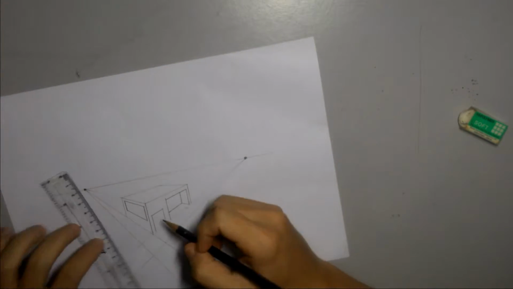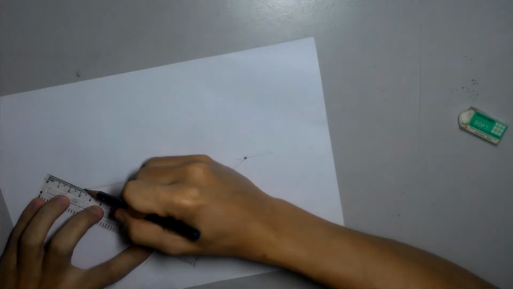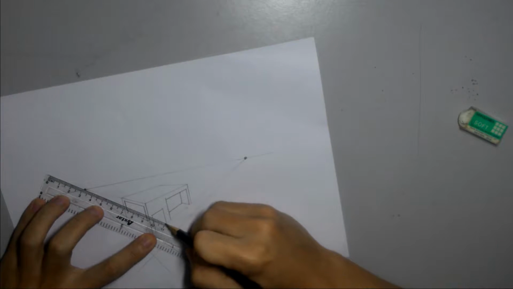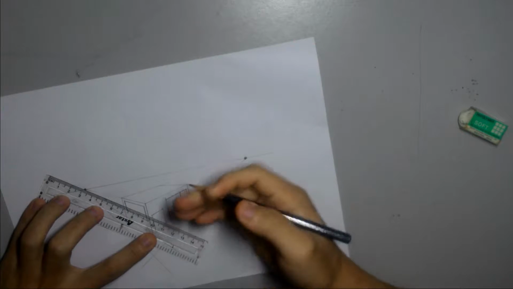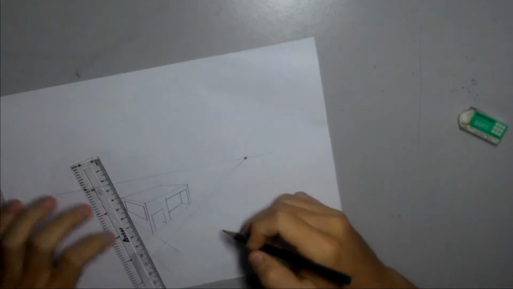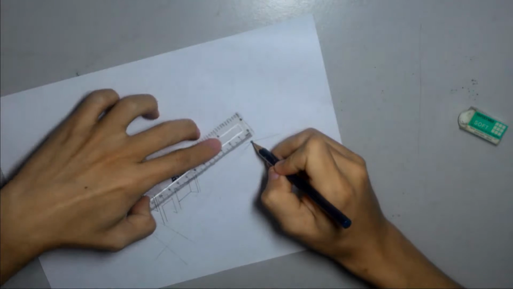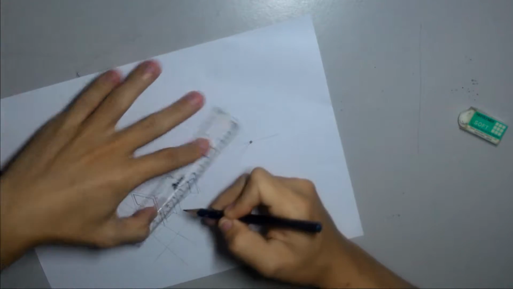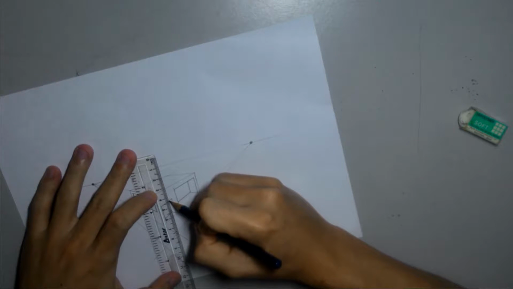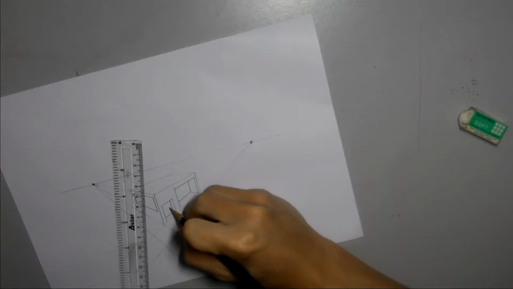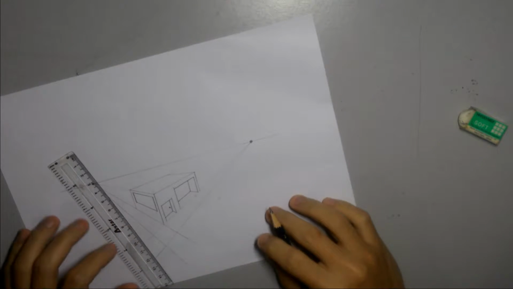Next, the door, doing the same thing, but make sure you don't draw too inwards because it will be too much going in. For me, I prefer it to come out a bit like this. So your doorknob.